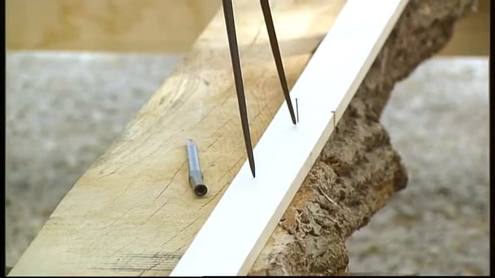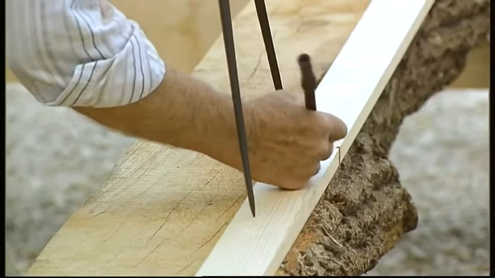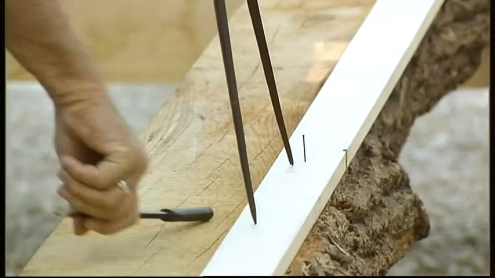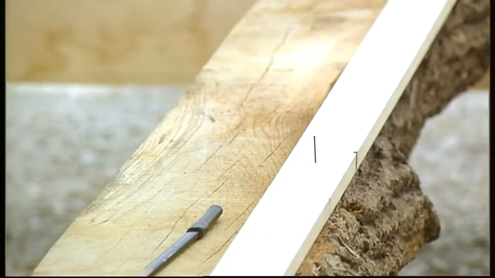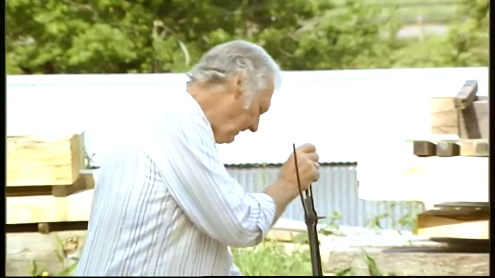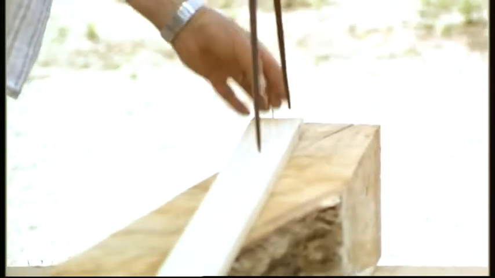So we now have reduced our error by quite a bit by just moving the calipers very, very slightly. We can just adjust.